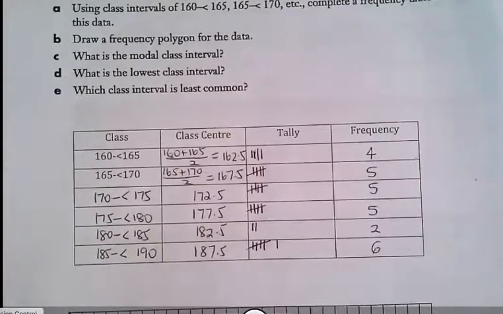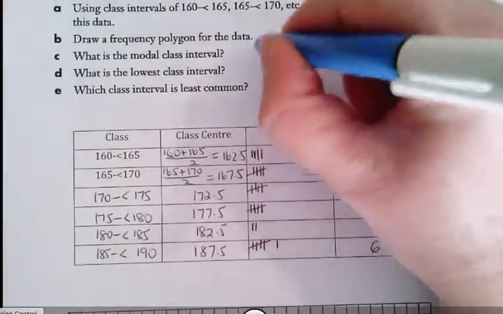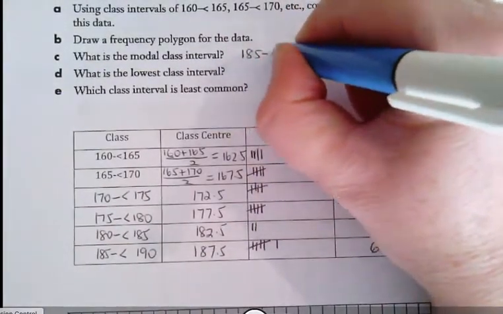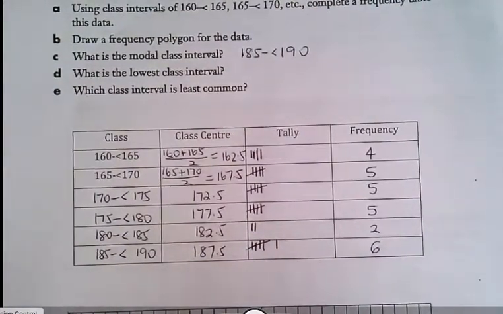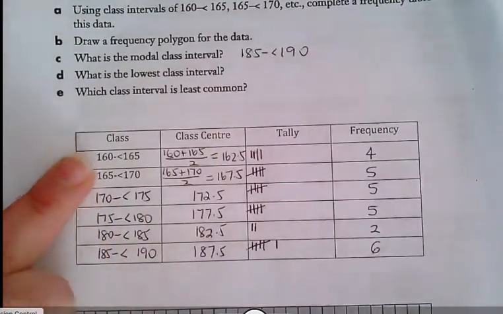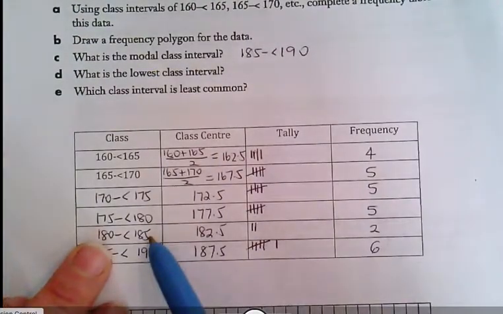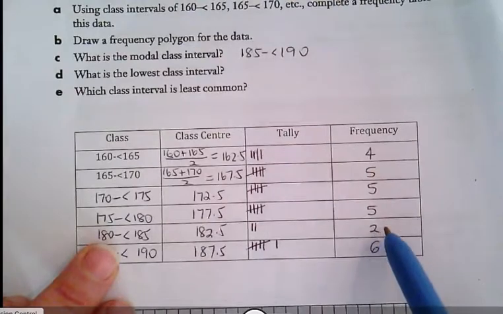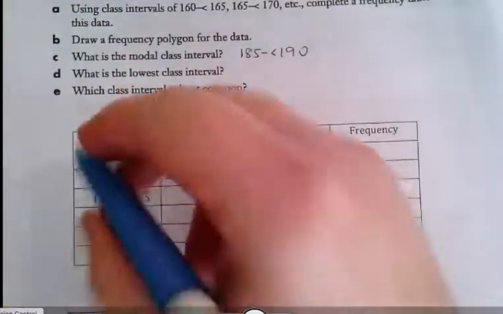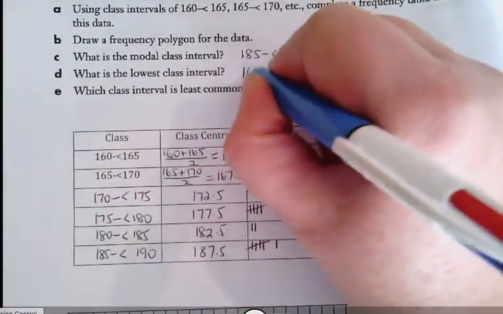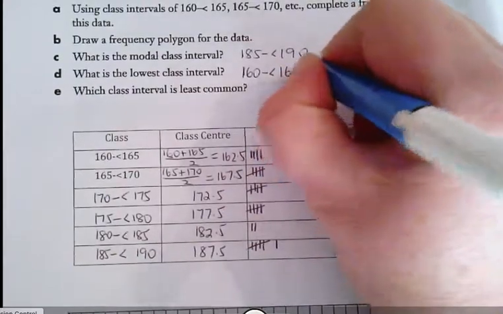Now it says, what is the modal class? Well, that's the class with the highest frequency. The modal class is 185 through to less than 190. What is the lowest class interval? Well, it's not 180 to less than 185. That's the class interval with the lowest frequency, which is not what they're asking. The lowest class interval is 160 through to less than 165.